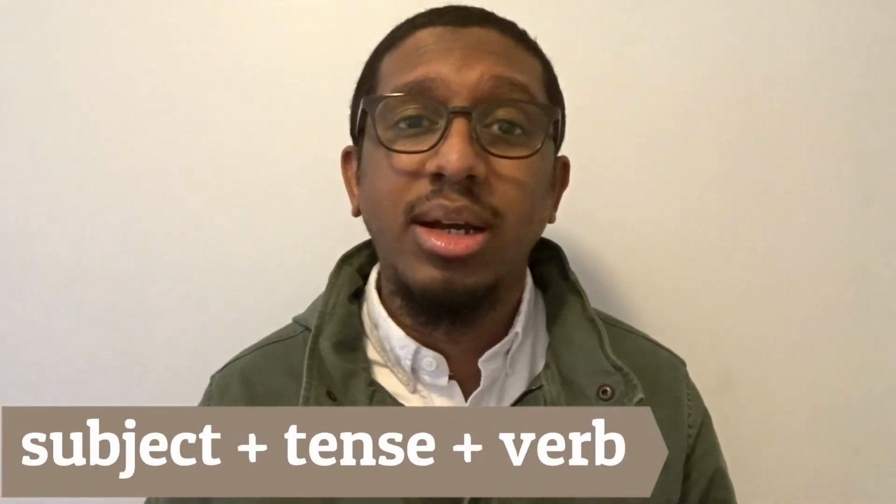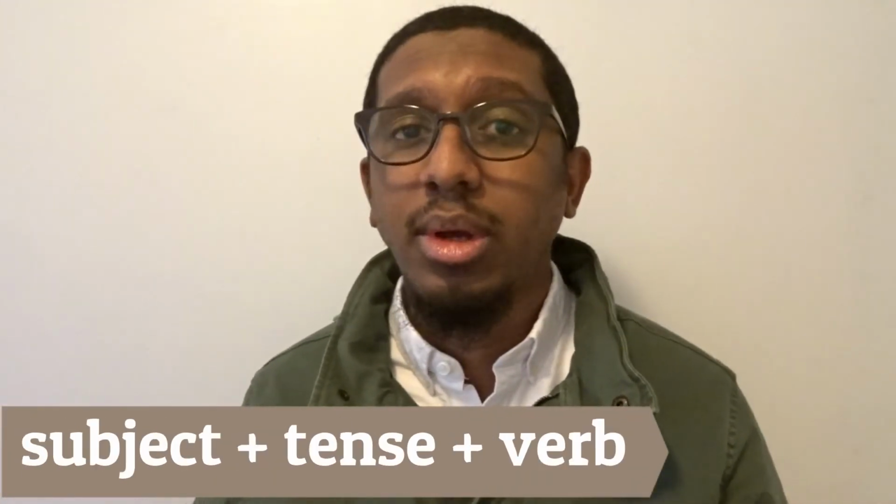Now if you look at the basic structure of a Swahili sentence, you are going to find out that it consists of three parts, which are the subject, the tense marker, and the verb. Subject, tense, and verb.